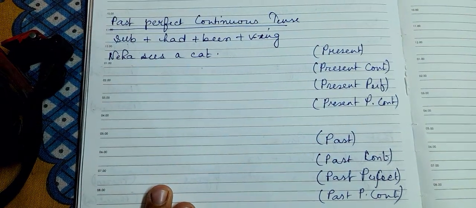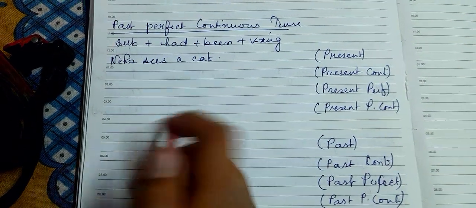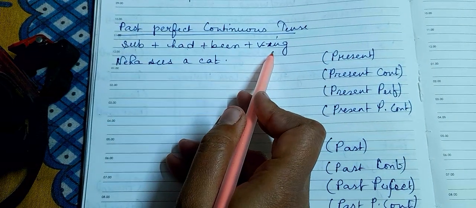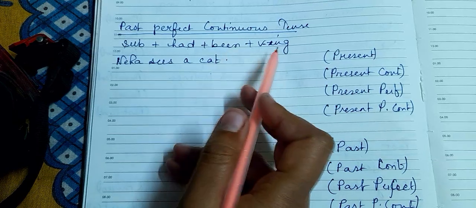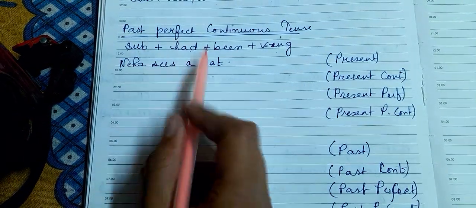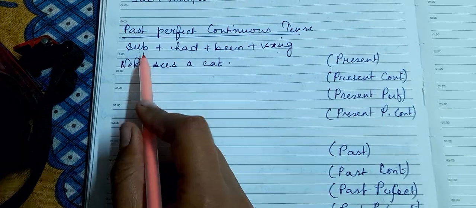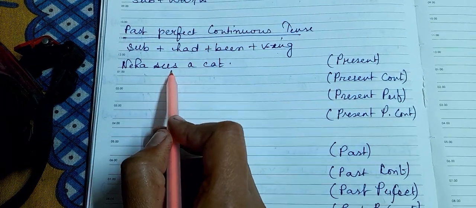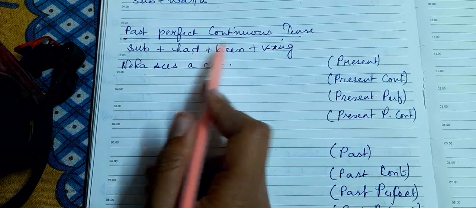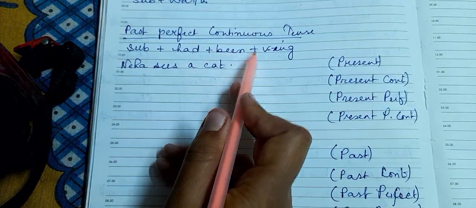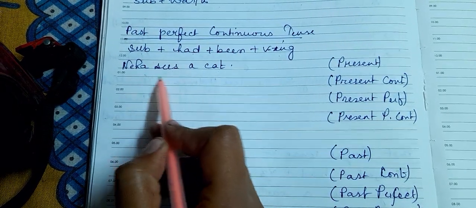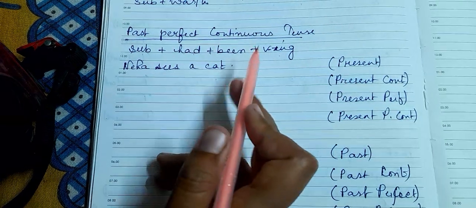The final part is the past perfect continuous tense. For that we have to again look for the subject, add a had to it, a been to it, and then the present form of the verb along with an ing. Now we are not going to use the V3 form, we are going to use the V1 form. So Neha sees a cat. What would be the past perfect continuous? Neha had been seeing a cat. So whatever is given here, if it is a past tense, we are going to transform it into a present tense and then we are going to do the tenses.